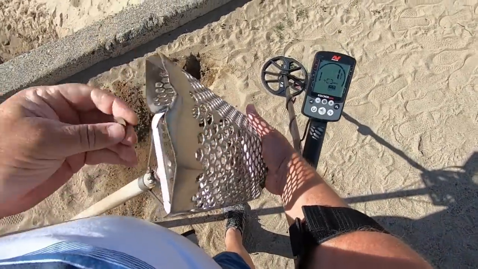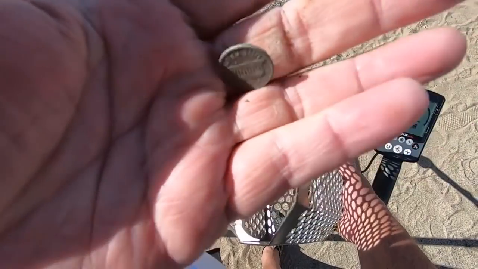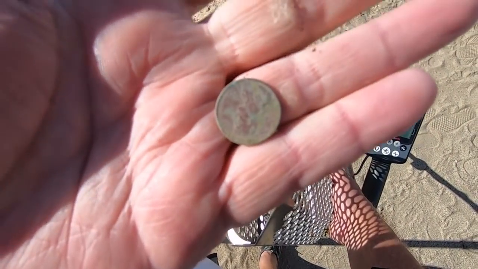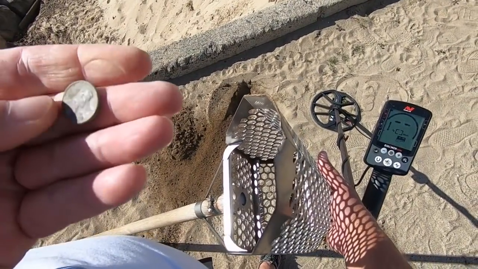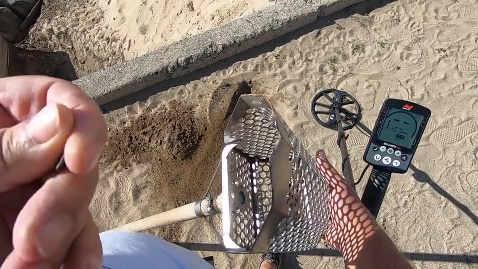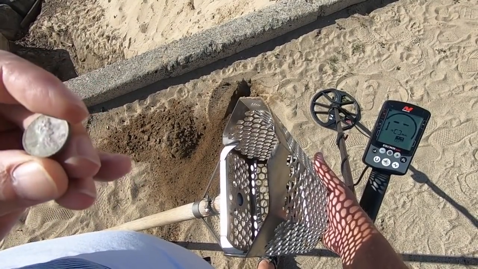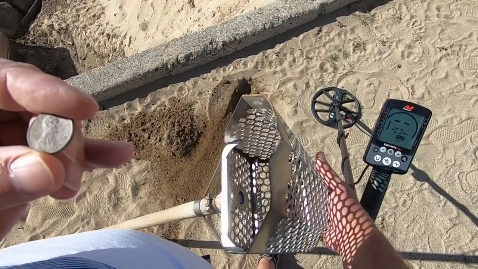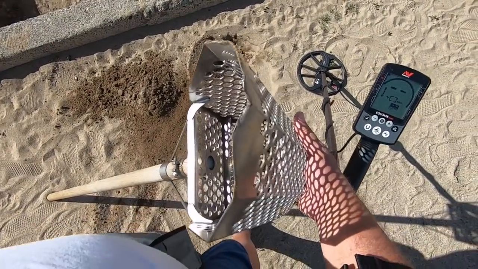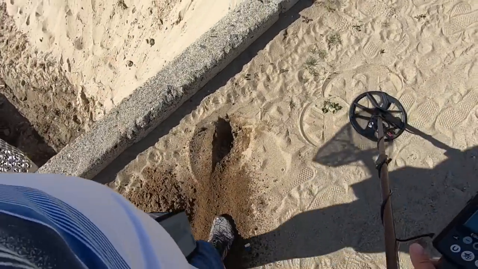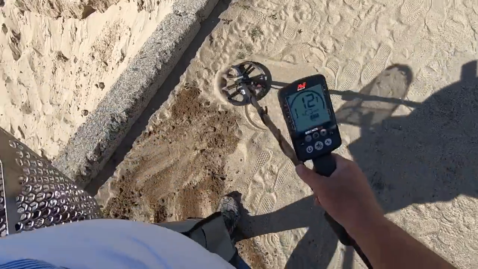Oh, not even a dime. It's a penny. Not a weedy though, but it is one of the green ones that have been down there for a while. So I'm guessing it's probably from the 70s like those other ones I was finding. Let's just check. I think it says 76, but I'm getting my new glasses this week, and I'll be able to tell you guys better results on the beach here.